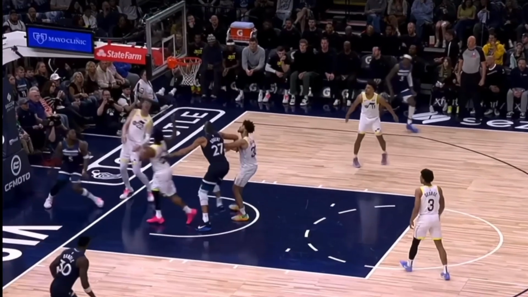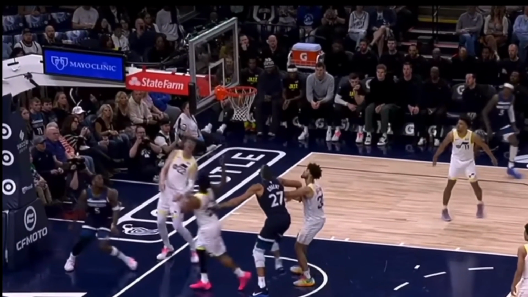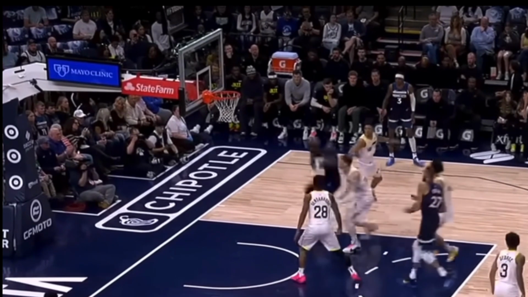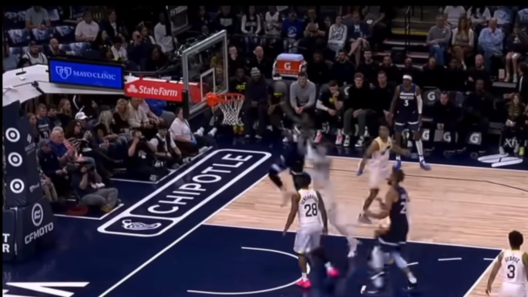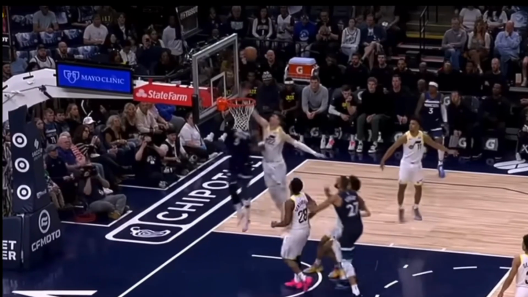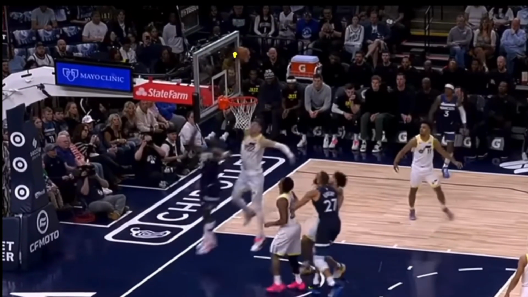The other thing that I really want to point out is the fact that when Anthony Edwards goes up for this layup, he's not going for the dunk. He could have probably gone for the dunk if he wanted to. But where does that ball hit? It hits right there. You need to be able to use that whole entire backboard to your advantage.